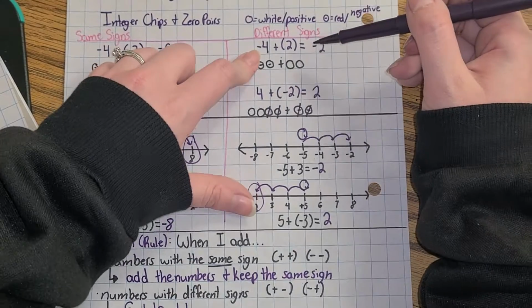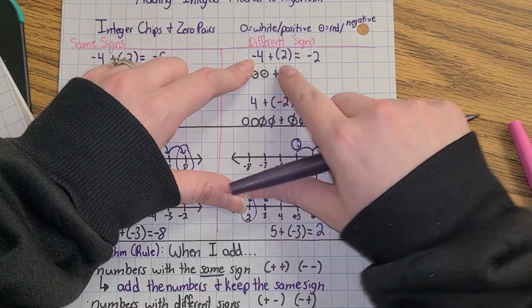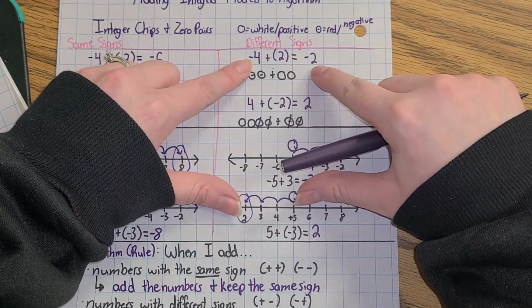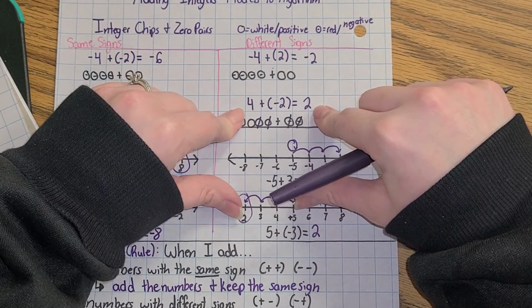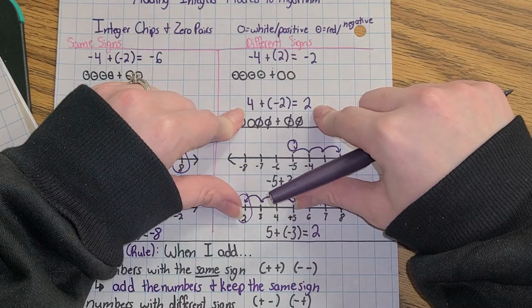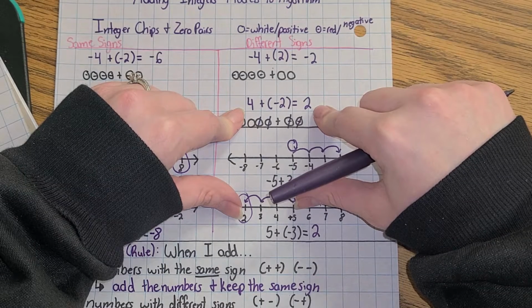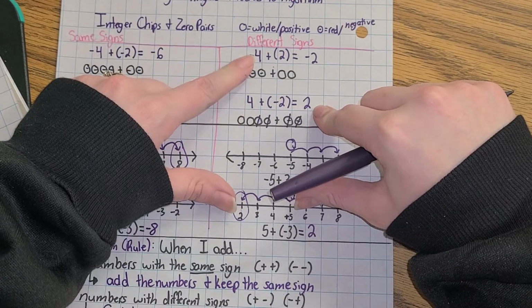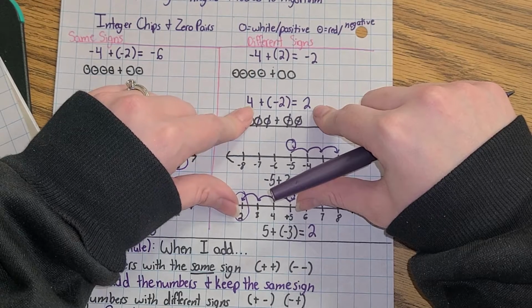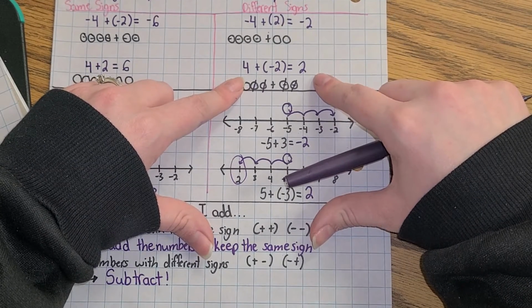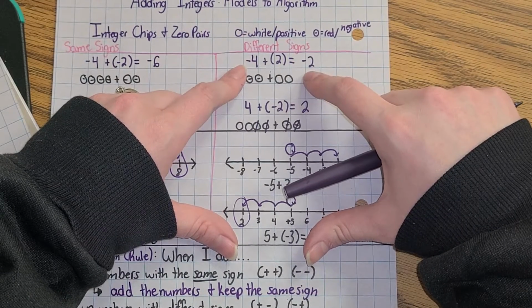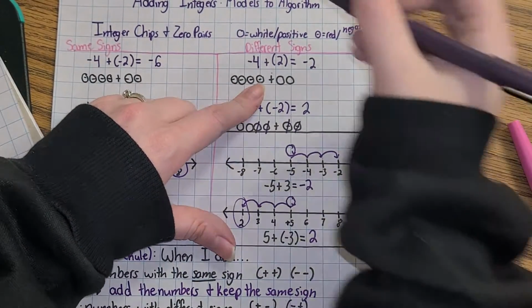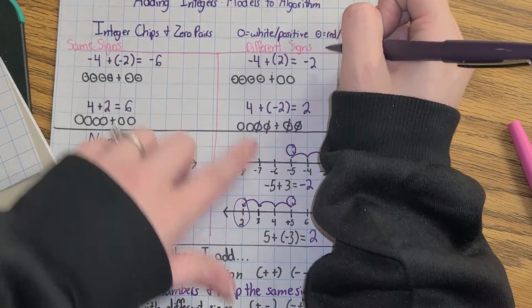And how do you determine how you pick your sign? Up here, I ended up with a negative. Down here, I ended up with a positive. Why do you think that is? Spoiler alert, it's not because it's just the sign of the first number. Okay? That's not what this is. All right, if you haven't thought of it by now, it's because 4 is biggest.